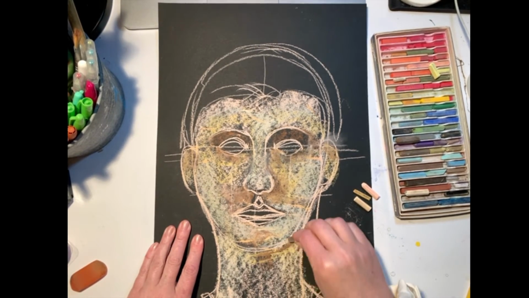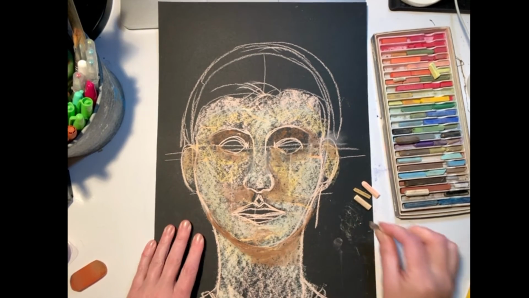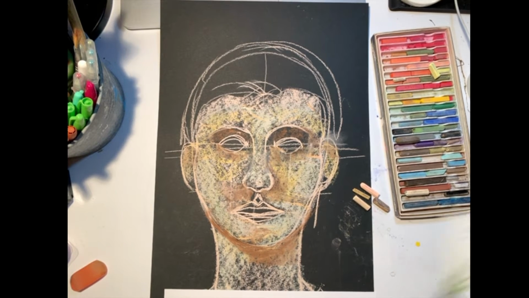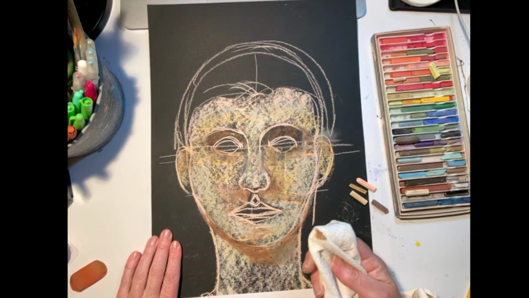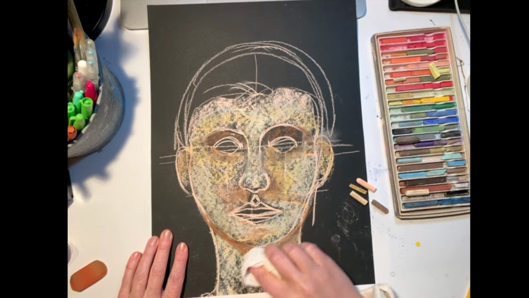Use some of those colors and you can layer them on because we're now going to blend them. I'm going to take that paper towel that I talked about, I put my finger in it, you can see, and I'm just going to start to blend.